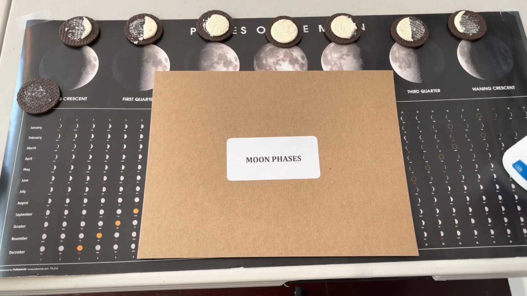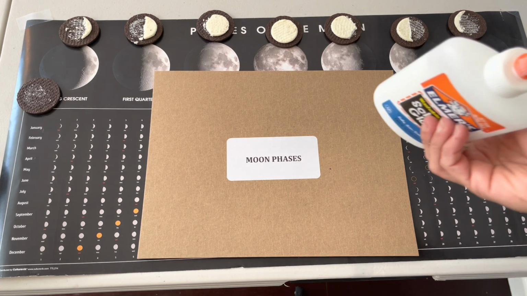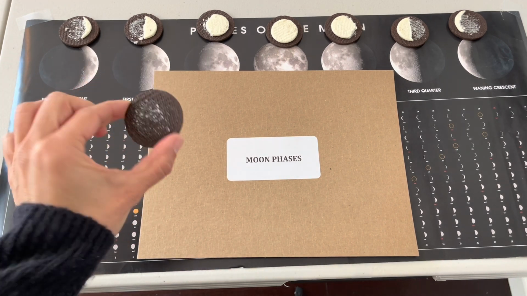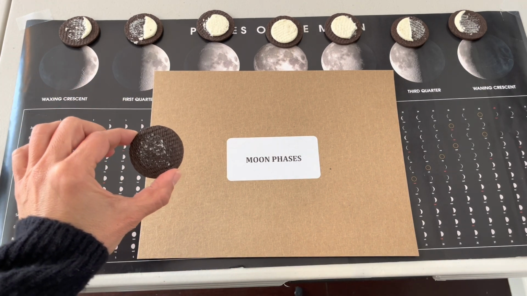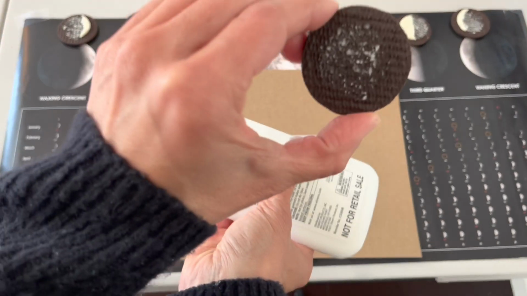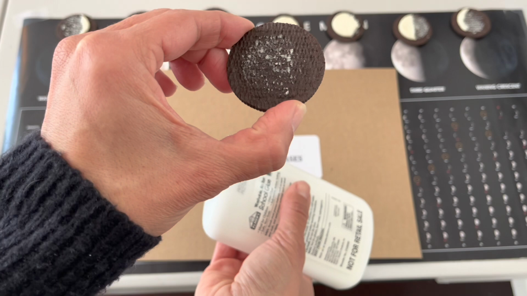Here is my poster board. I have just labeled the middle moon phases just so that I know later what I am looking at. Always great when you're making a model to use labels. And I'm going to use my glue and my cookies to create my moon phases. I'm going to take a little bit of glue and I'm going to start with my new moon, the one that has no cream.